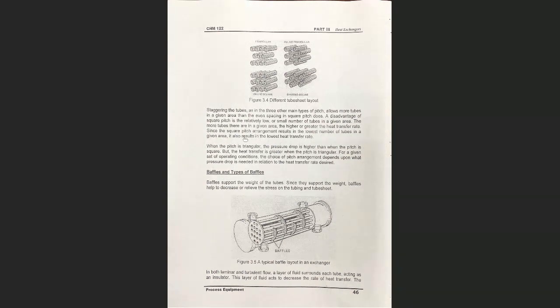Okay, since the square pitch arrangement results in the lowest number of tubes in a given area, it also results in the lowest heat transfer, and that's what I just said. يعني كل ما كان عدد التيوبس أقل كل ما كان الهيت transfer area ومساحة سطح التفاعل أقل. Now, when the pitch is triangular مثلث, the pressure drop is higher, guys.